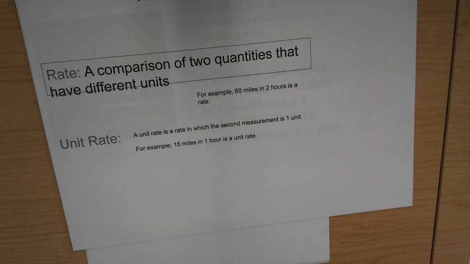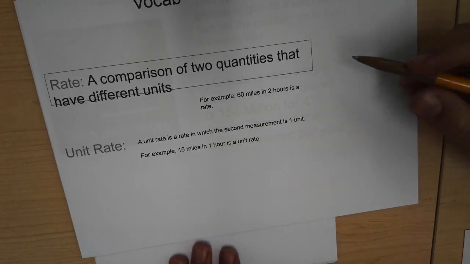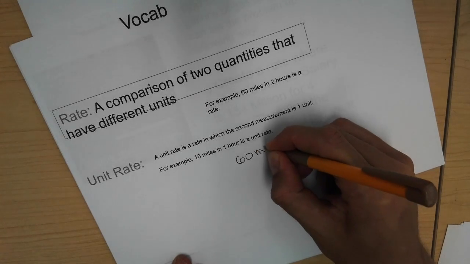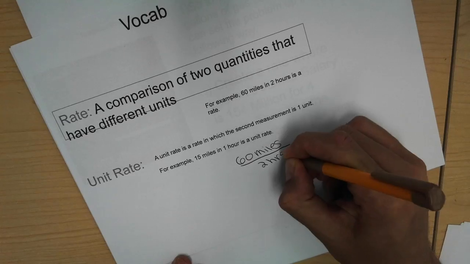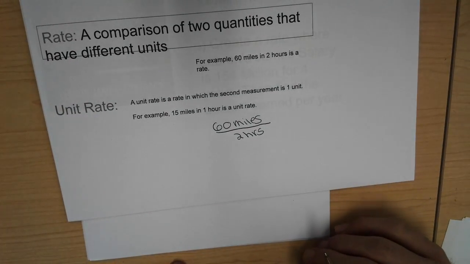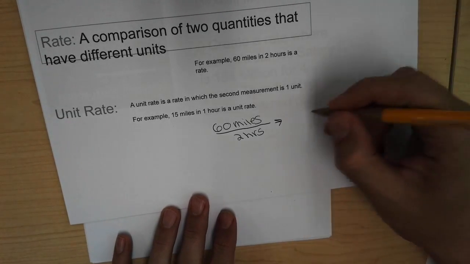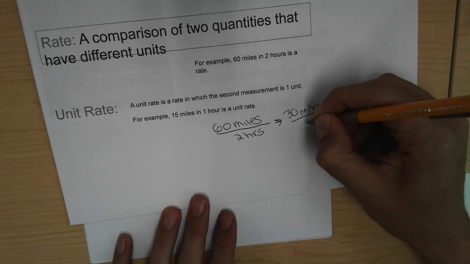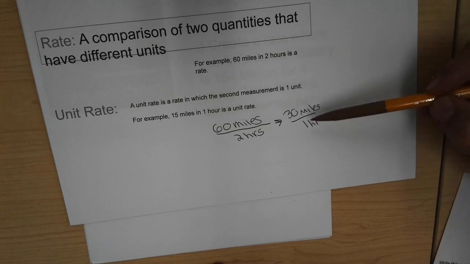A rate, again, is a comparison of two quantities that have different units. An example of that would be 60 miles in 2 hours. Generally, rates are written as a ratio, as a fraction, I mean. So if we wanted to write this as a unit rate, we would say that it took us 30 miles for 1 hour. Why is this a unit rate? And this is a rate.